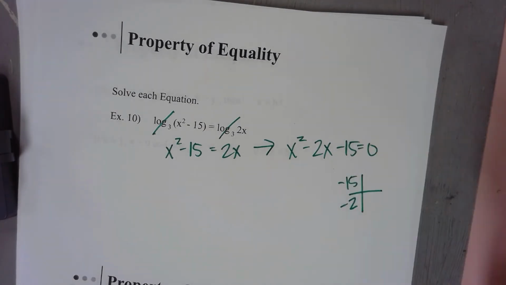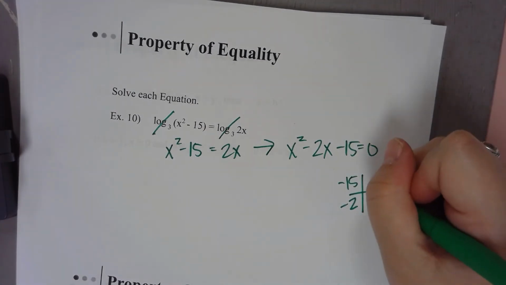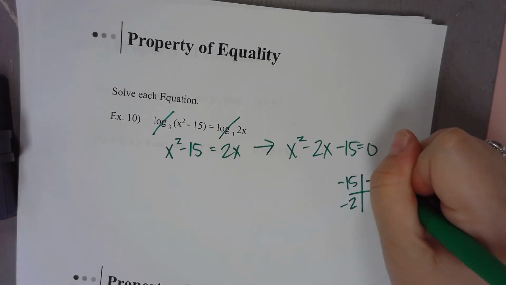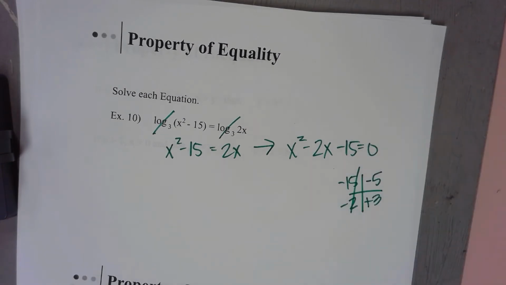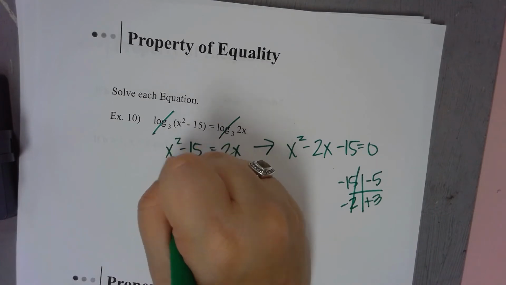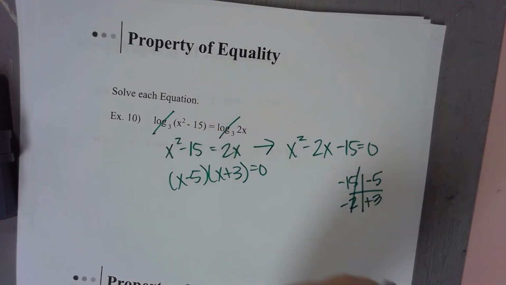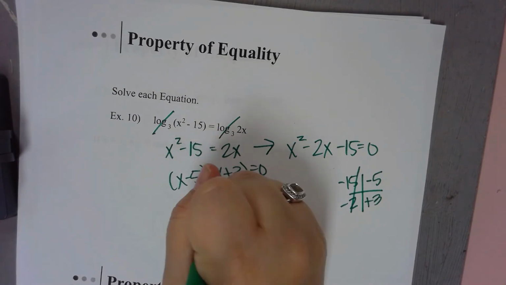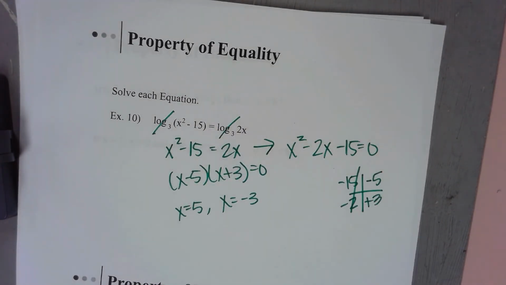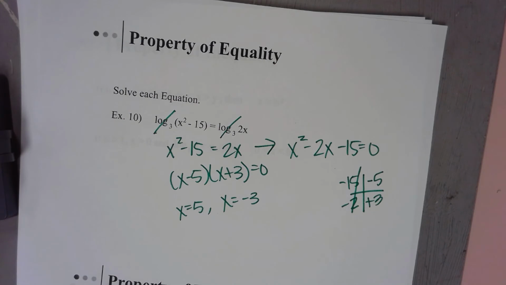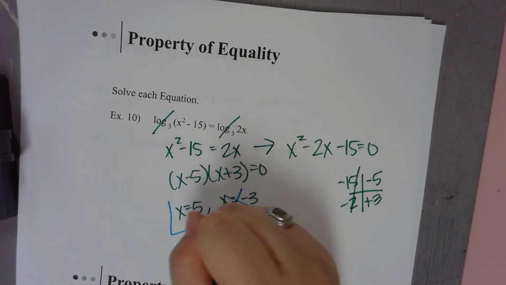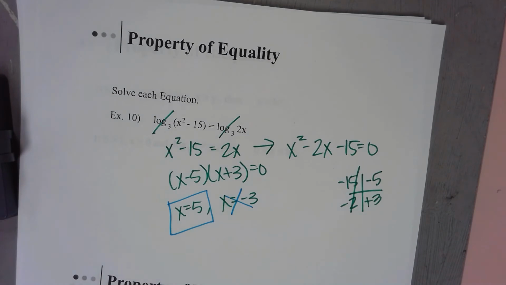Multiply number of -15 and an adding number of -2 means we're going to use a -5 and a +3. X minus 5 and x plus 3. So that would be x equals 5 and x equals -3. When you check these, you see that we can't use a -3, so +5 is our solution.